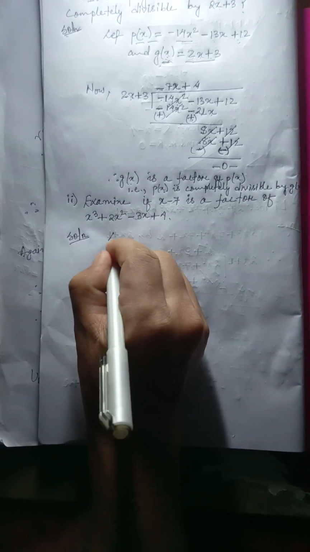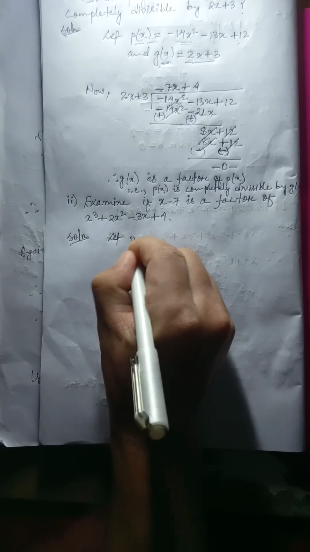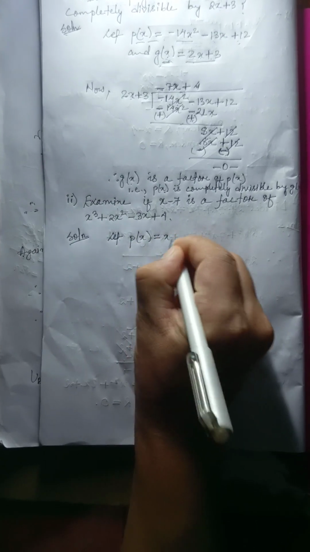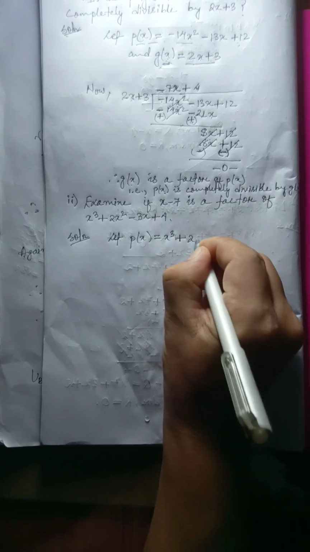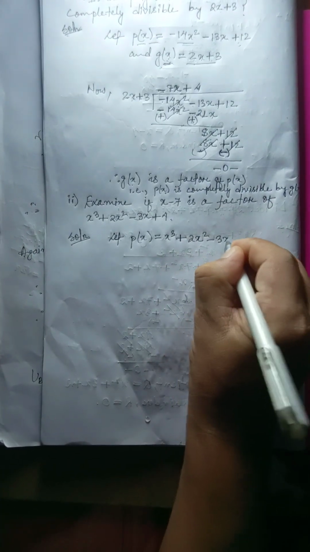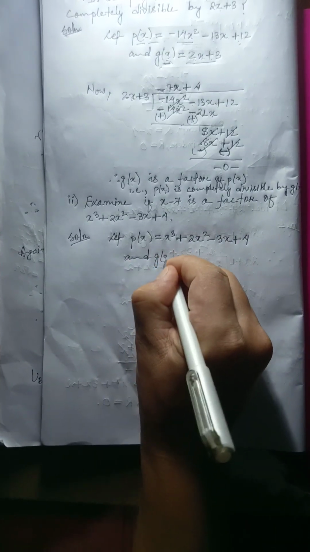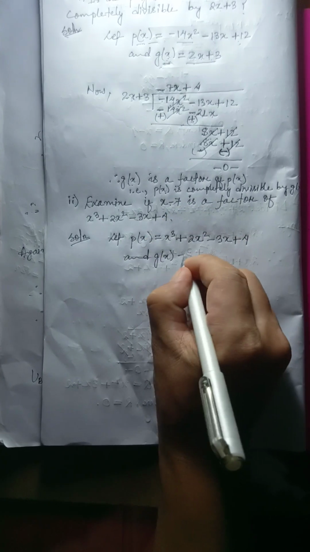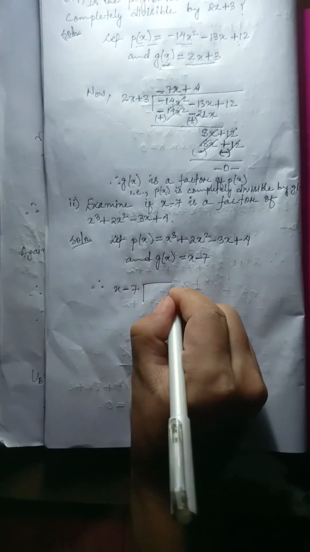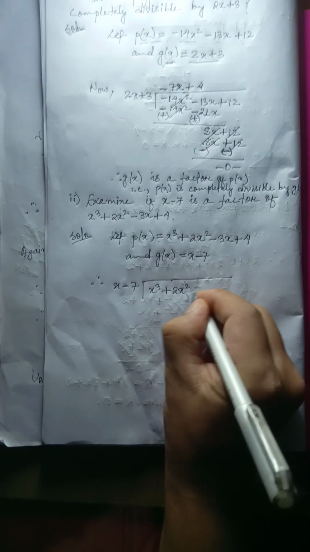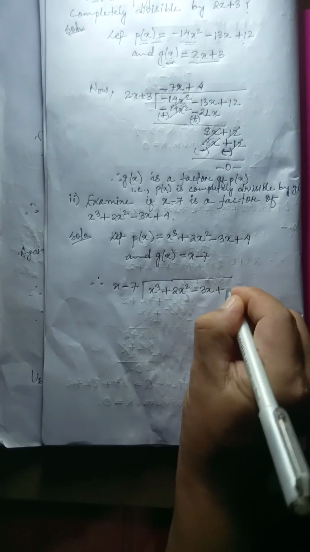In order to proceed with our problem, first let us name p(x) equal to x cubed plus 2x squared minus 3x plus 4, and g(x). What is the value of g(x) that will be here? It is x minus 7. Therefore, x minus 7, and divide this value of p(x), x cubed plus 2x squared minus 3x plus 4.